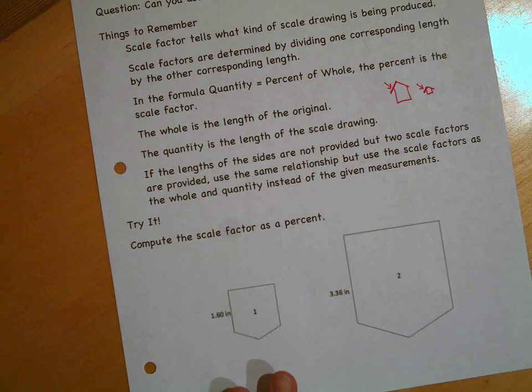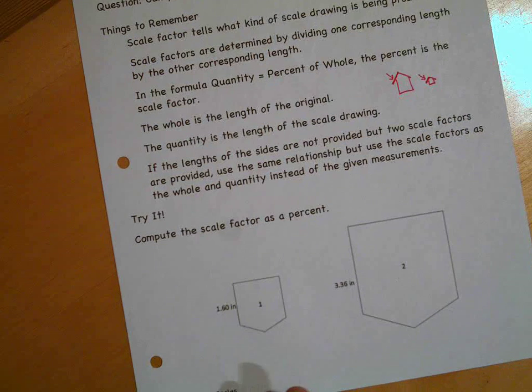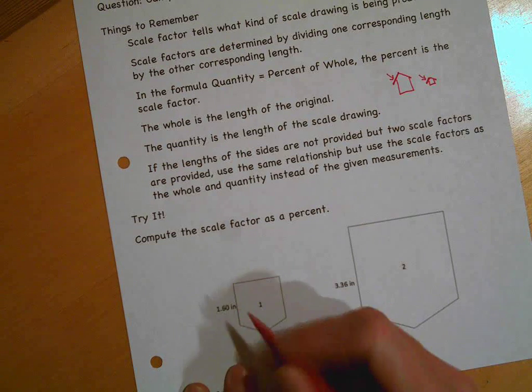Okay, and so what it says is, the whole is the length of the original and the quantity is the length of the scale drawing. So you have to decide which one is the original and which one is the scale drawing. And you can do it either way. Now, you will get a different answer depending on which one you choose, but we'll talk about that in just a minute.